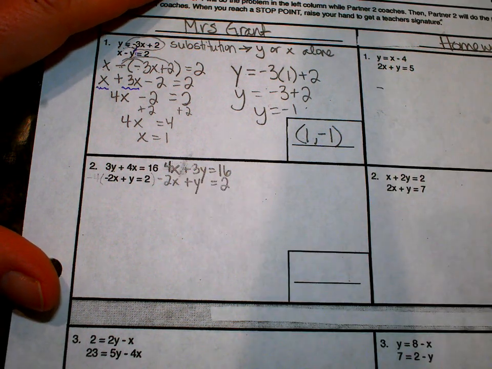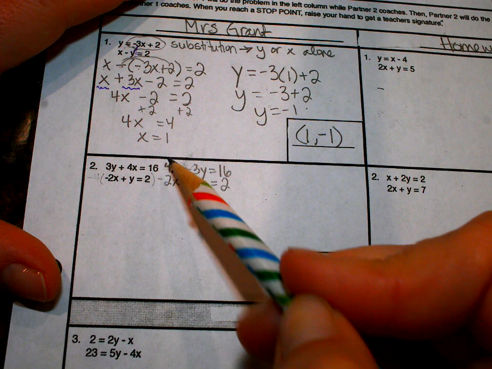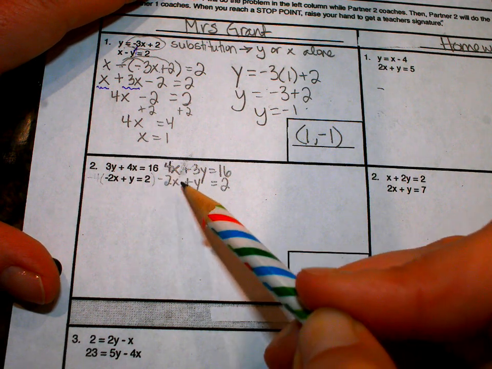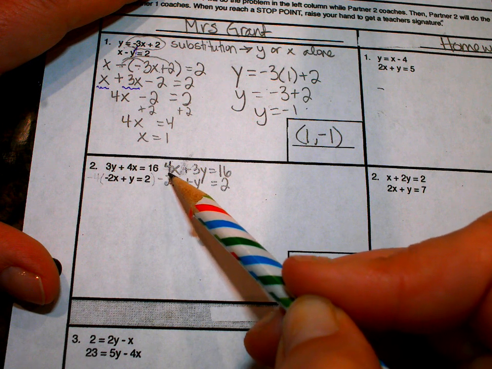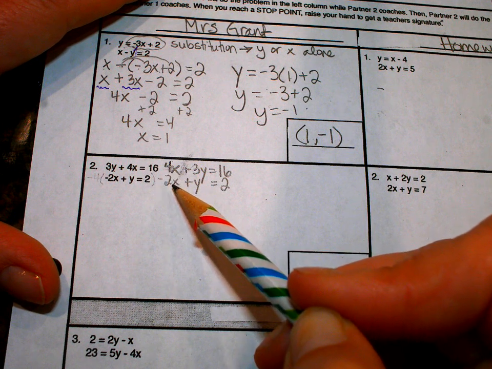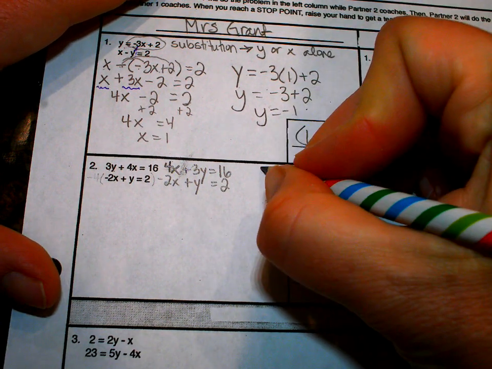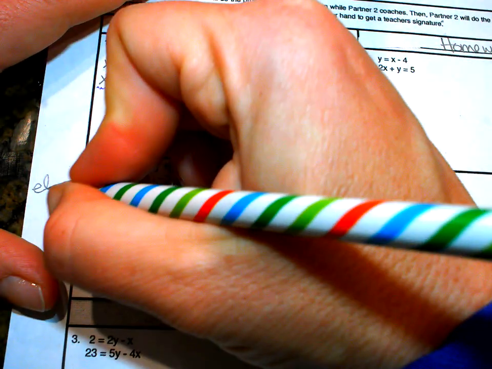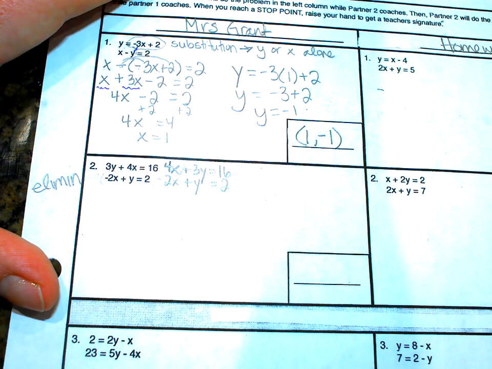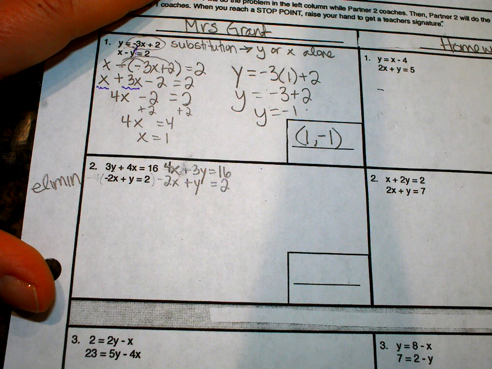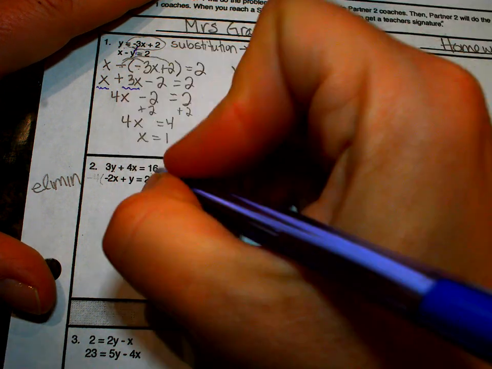Now I then decide, should I make both of the x's? What number does 2 go into and 4 go into? I could make both of them into a 4. The top one's already a 4, so I could make the bottom one into a negative 4. That would cancel. That would eliminate. So let me put on the side here, elimination, so that we know that we're doing elimination. Okay, let's multiply the bottom equation by a 2.